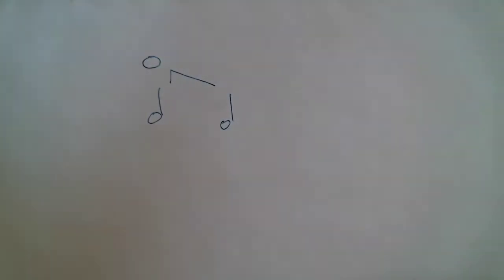Everyone, this is a video to quickly go over rhythmic subdivisions. We've talked about how to notate the highness and lowness of a pitch, and now we move on to thinking about how long or short a sound is.